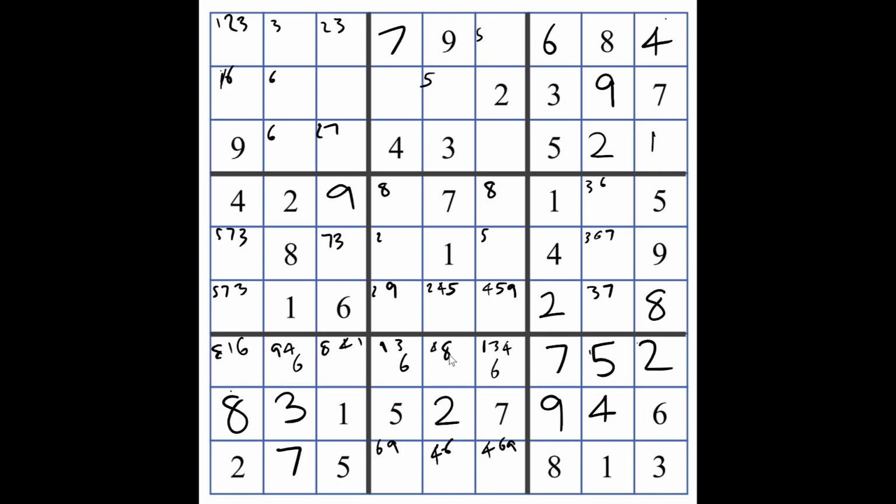That could go there. It could go there or there. And my number 9 is missing. And my number 9 can't go in there because of that. Can go in there. Can't go in there because of that. It could go here. And it could go here.